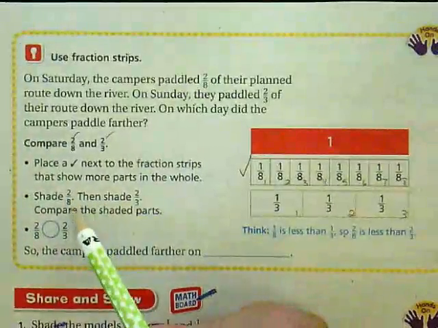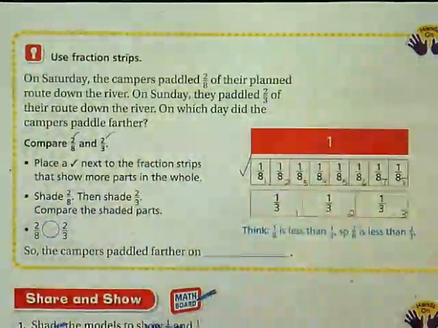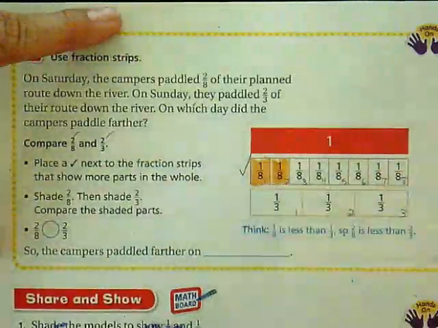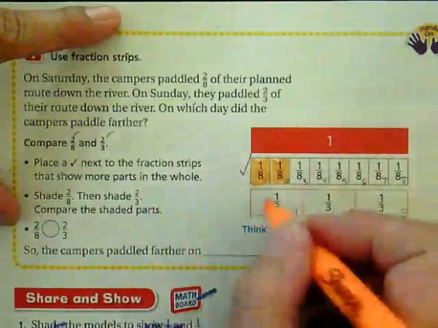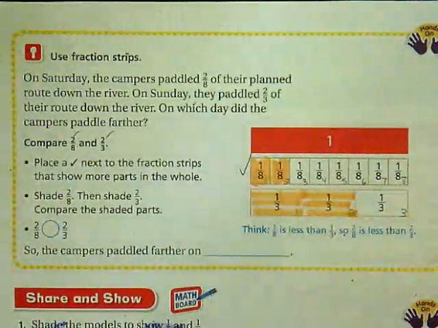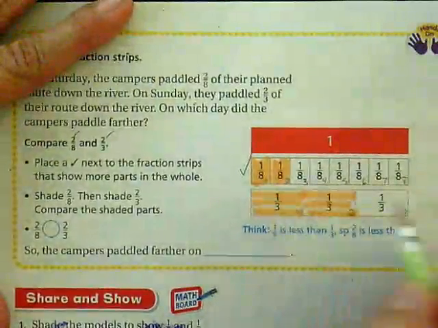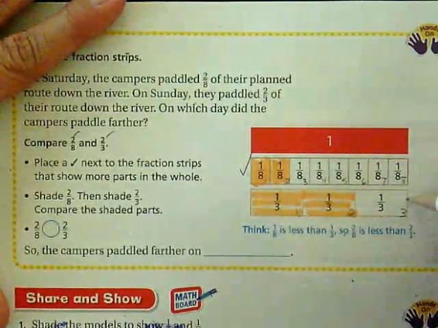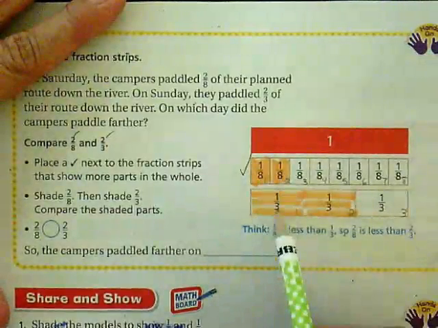We need to shade 2/8. I'm going to use a different color. Let's go orange. We need to shade 2/8. So there's 1, there's 2. Then we need to shade 2/3. There's 1, there's 2. So let's compare the shaded parts. Remember, this is called a fraction strip. I've taken my whole and I divided it into 8 parts, and then I divided another one into thirds, but it's still a whole. So which one is bigger, 2/8 or 2/3?